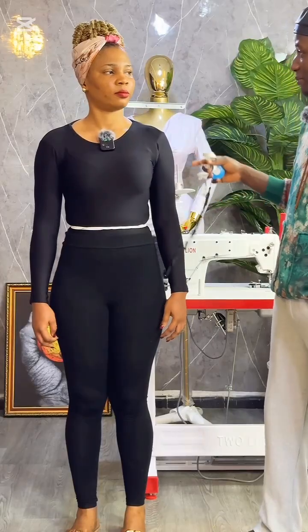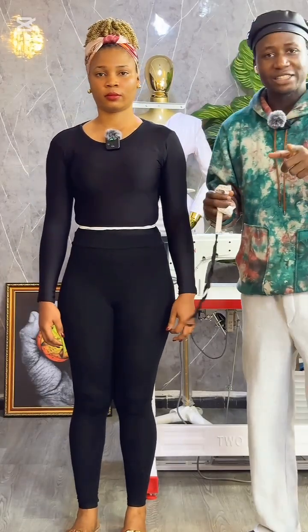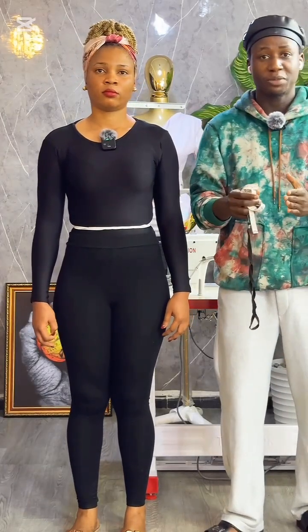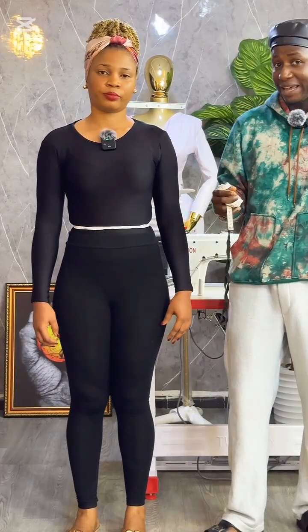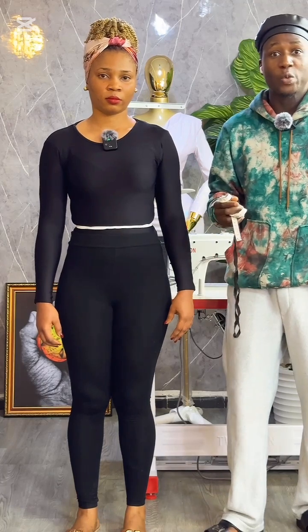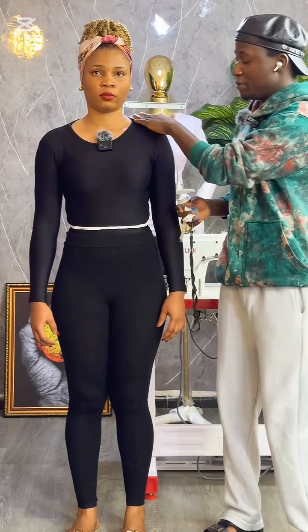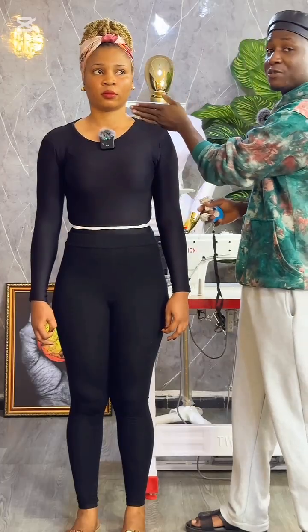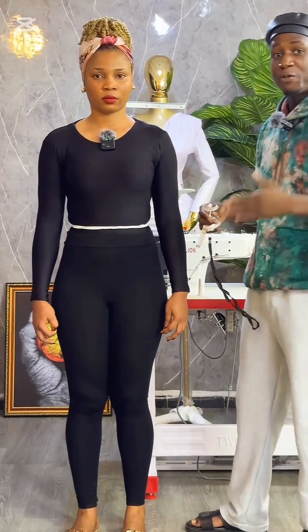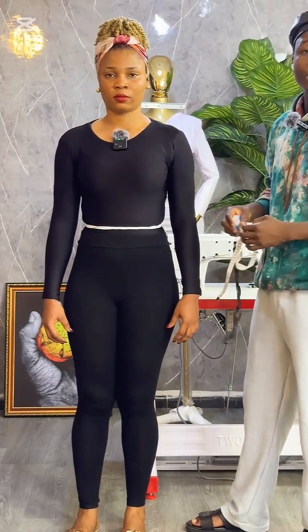No. In our last video on the vertical measurements, we forgot to take the back length measurement, from the back neck to the actual back waistline, because the front length is different from the back length. That is what we're going to take now.